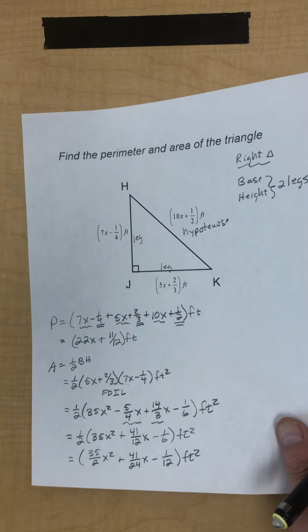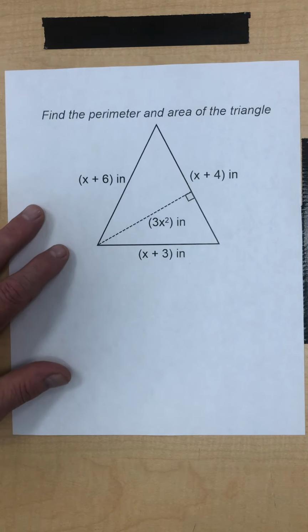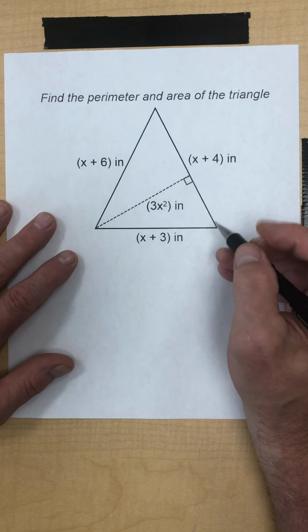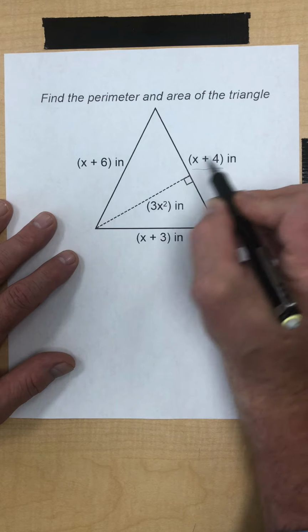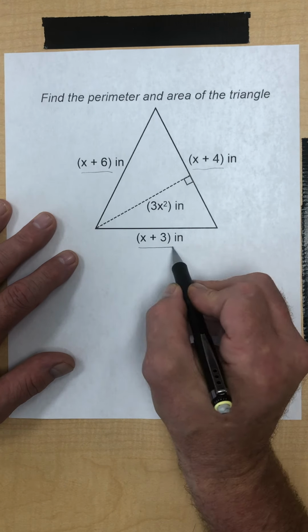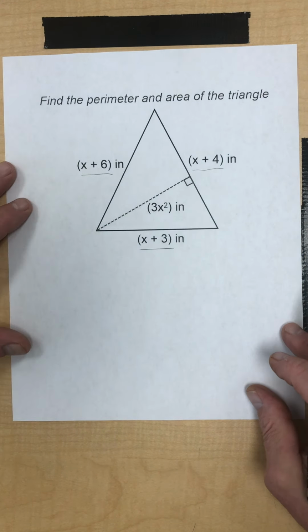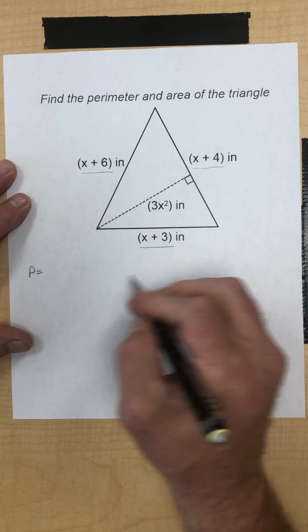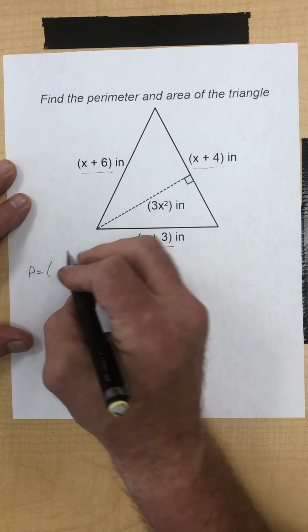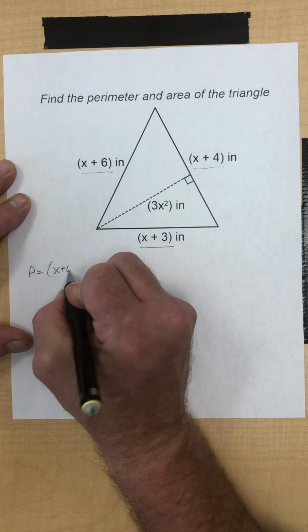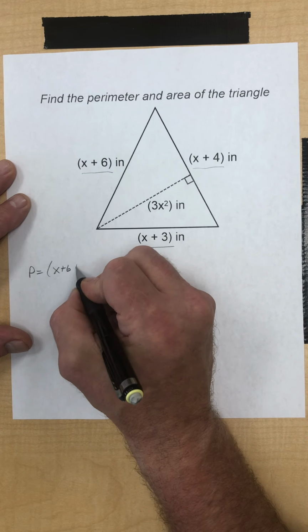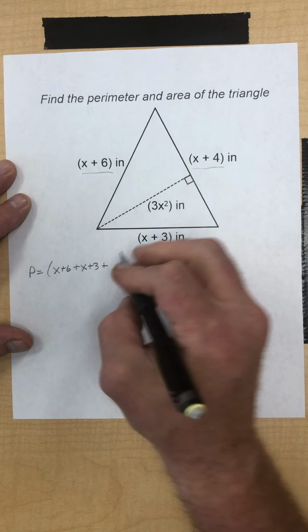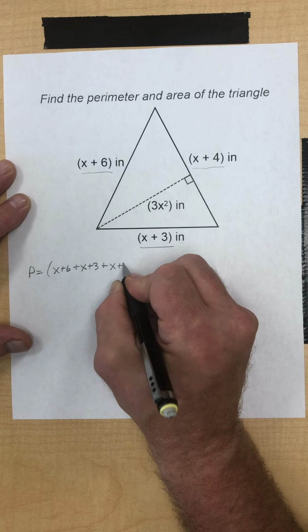Okay, let's look at a triangle that's not a right triangle. Okay, so right here, we don't have a right triangle. So notice we have a side here, we have a side here, and we have a side here. Okay, so we can do perimeter the way it is. So for the perimeter, I just add up the three sides. So I've got my x plus 6, I've got my x plus 3, and I've got my x plus 4. We just add all those guys together.